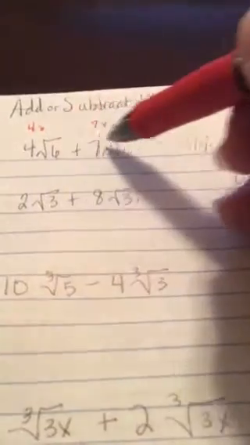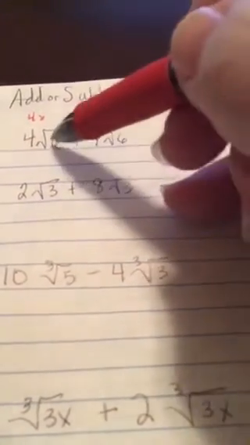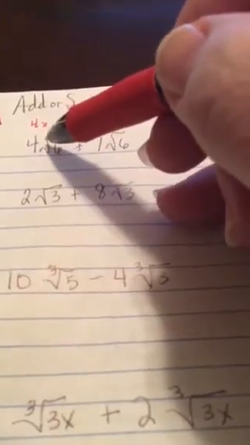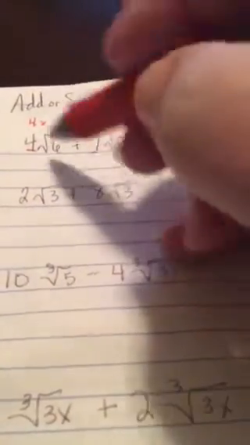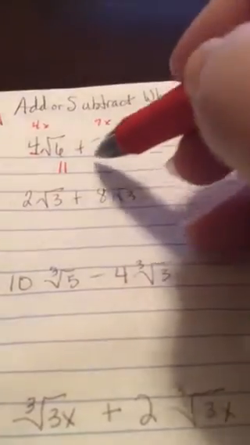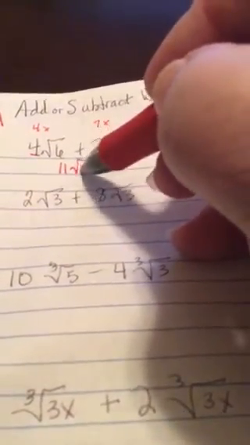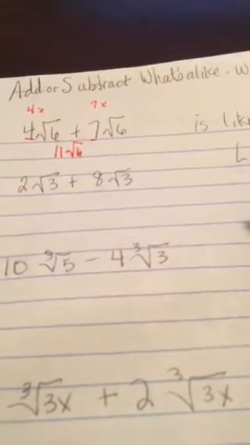So these are considered like terms because they have the same numbers inside the radical and the indexes are the same. So because they're like terms, we can add the 4 plus the 7, and then what was alike stayed alike in the answer. So it's actually 11 times the square root of 6.